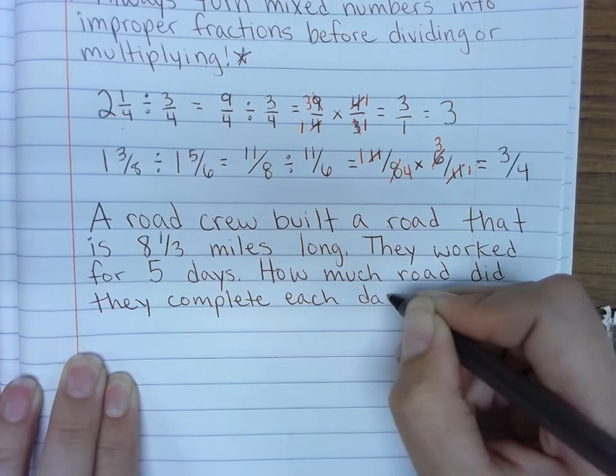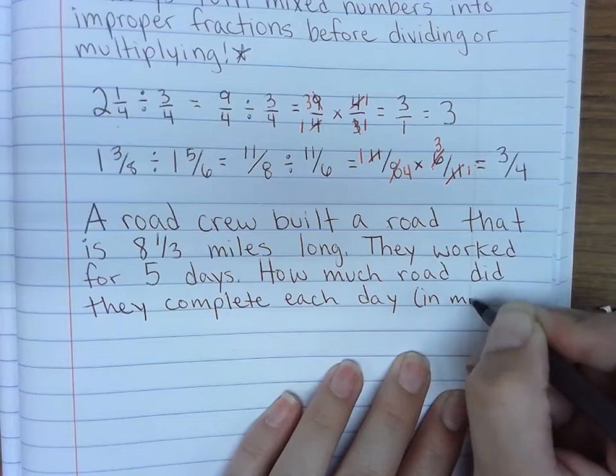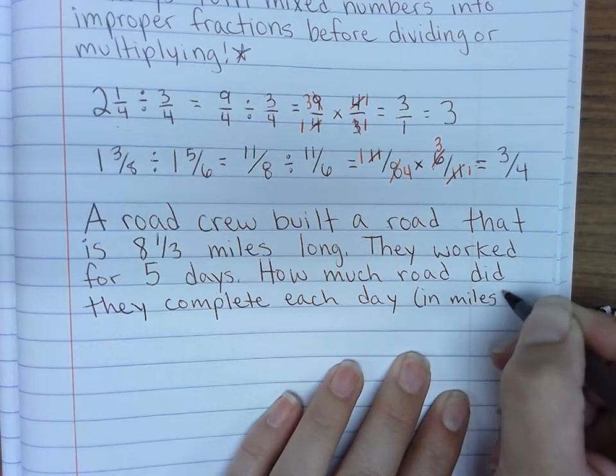And then in parentheses, I'm going to put in miles. So how many miles of road did they complete each day?